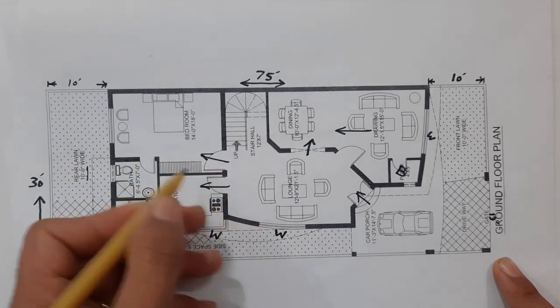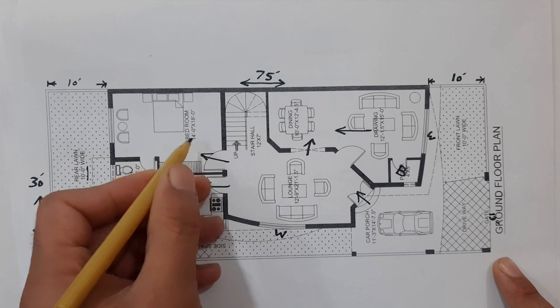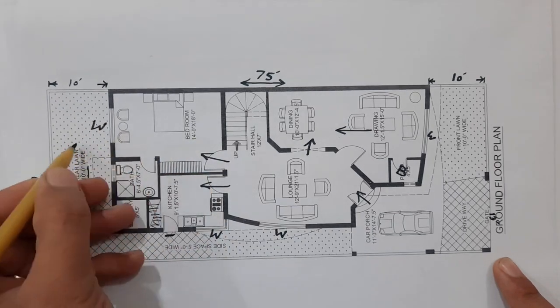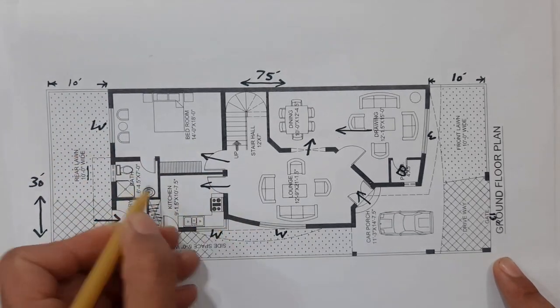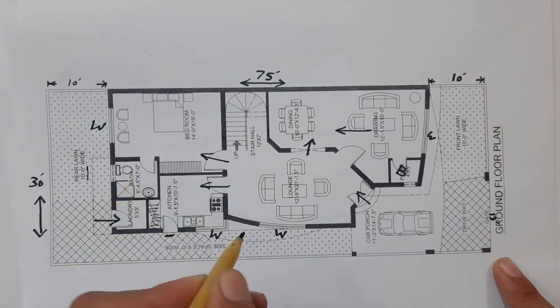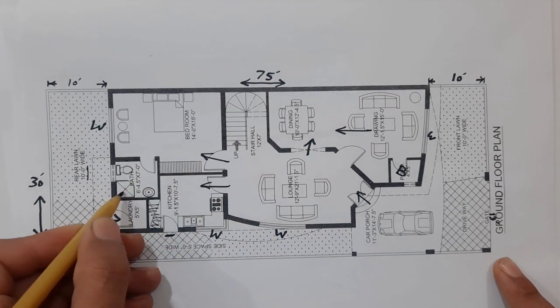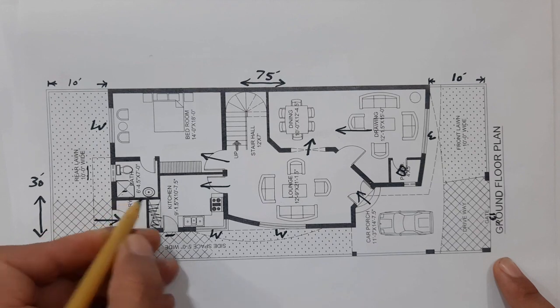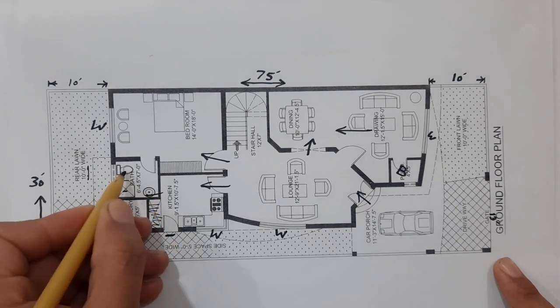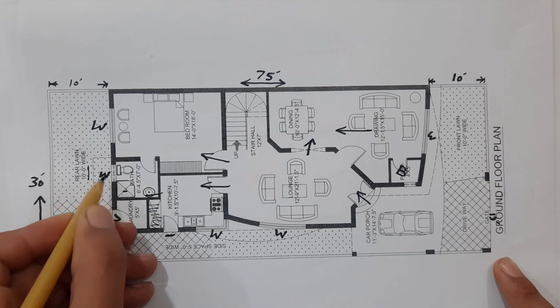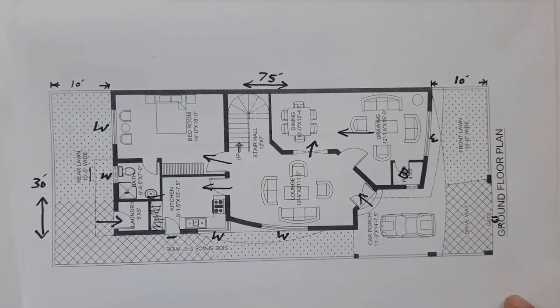Here, this one, size of this bedroom is 14 feet by 18 feet, and here this is the window. And next, you can see this is the attached bath. Size is 6 feet 4.5 inch by 7 feet, and you can see this is the shower place. Here, basin, you can see WC, and this is its window about 3 feet. So, guys, this is the ground floor plan.